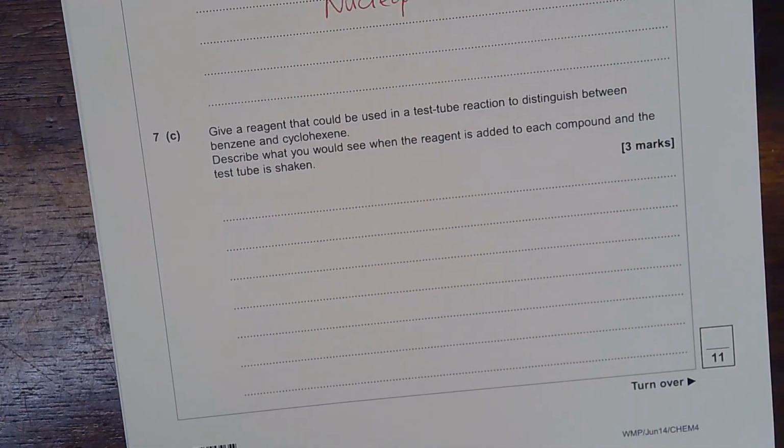Give a reagent that could be used in a test tube reaction to distinguish between benzene and cyclohexene. Slightly different topic. Describe what you would see when the reagent is added to each compound and the test tube is shaken. The obvious reagent, of course, is that the cyclohexene has a double bond, whereas benzene's double bonds are delocalized.